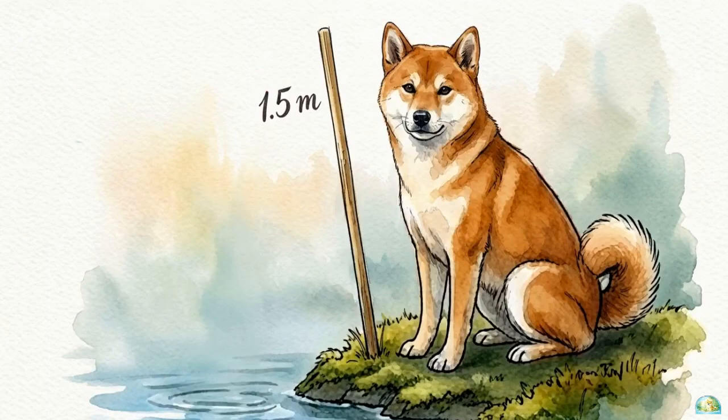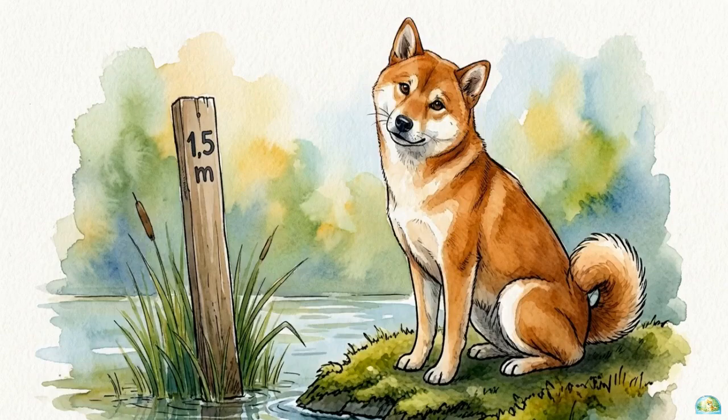Before you leave the marsh, if a reed is 1.5 meters long, how many centimeters is that, and did you multiply or divide to find out?